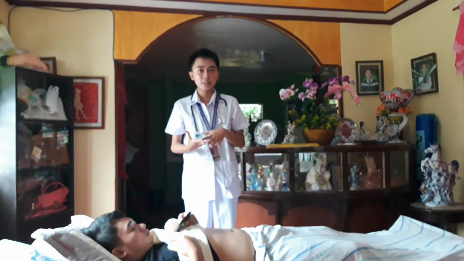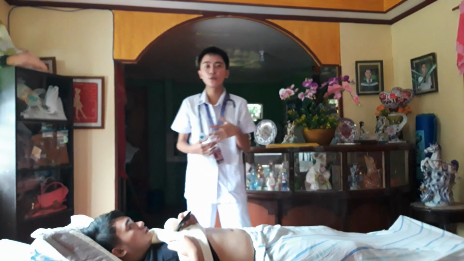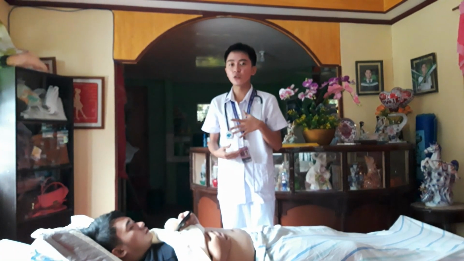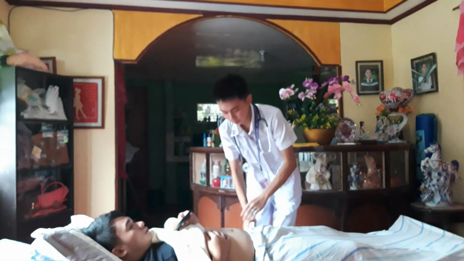Palpate for the bladder. Begin palpating at the symphysis pubis and move upward and outward to estimate bladder borders. Note for any consistency and tenderness.